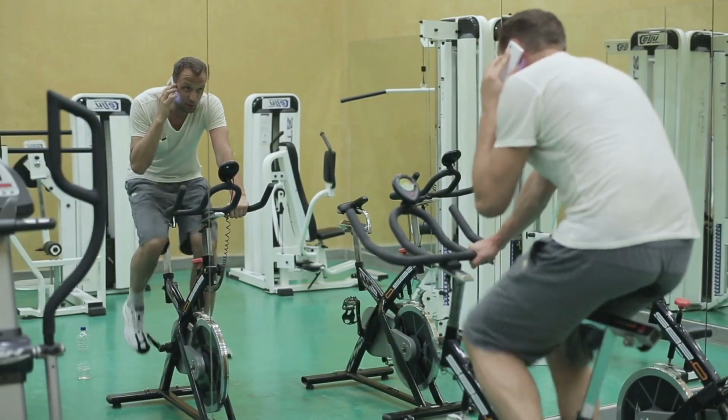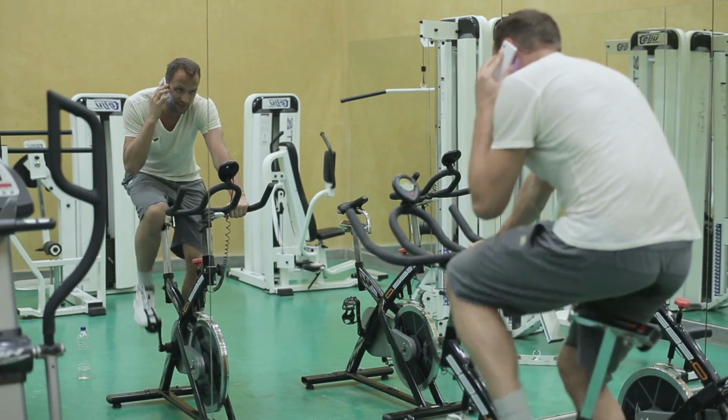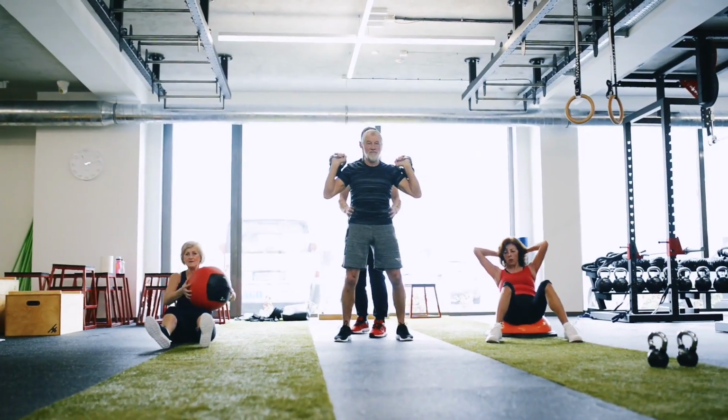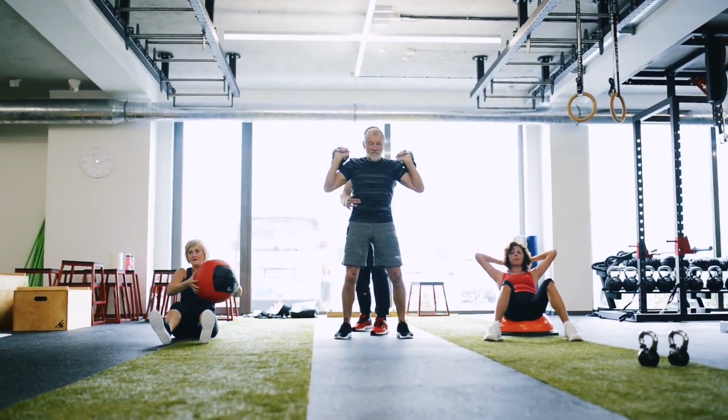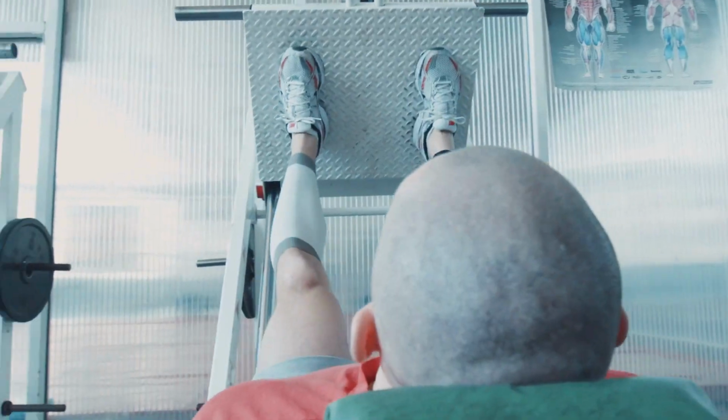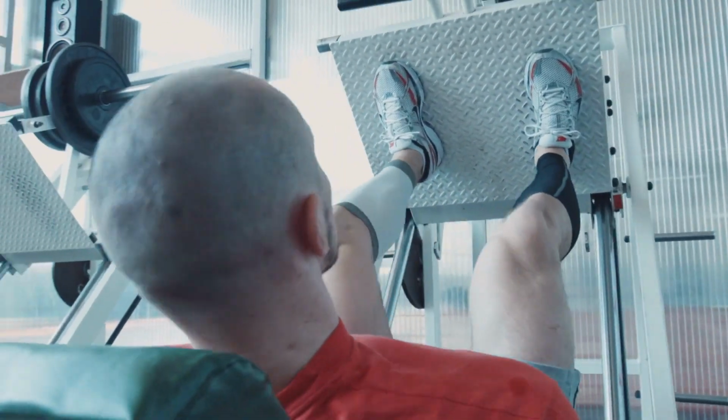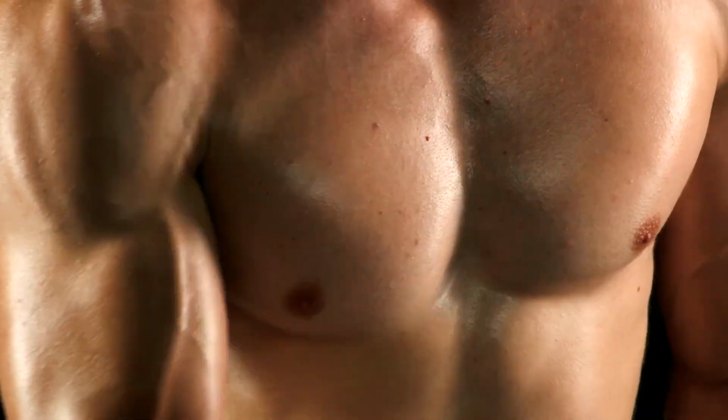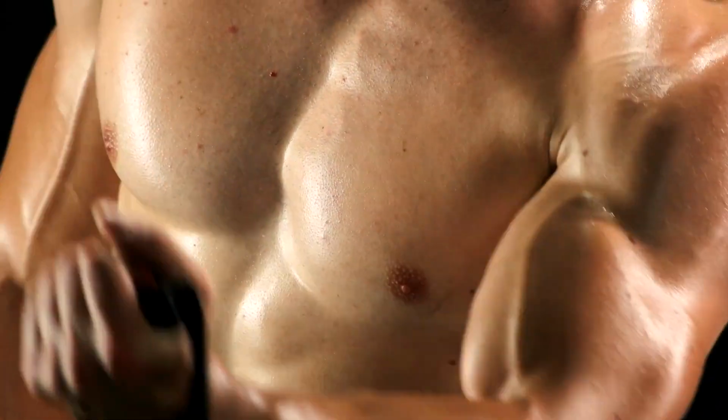Remember, incorporating a combination of high reps and low reps in your training regimen can provide a well-rounded approach to fitness. It's important to periodize your training program, cycling between different rep ranges and intensities to prevent plateaus, ensuring adequate recovery, and continuously challenging your body for optimal progress.